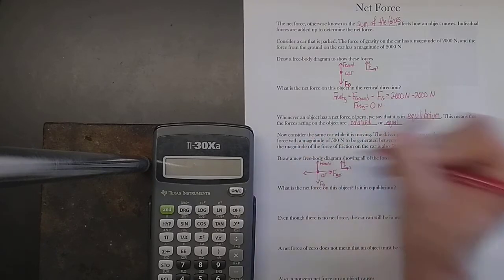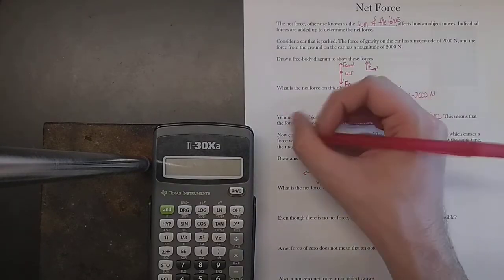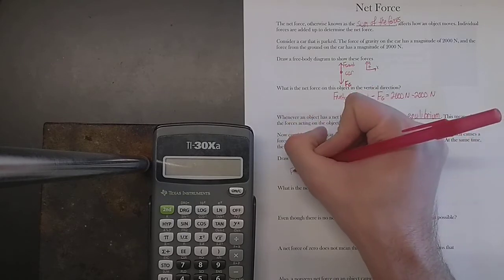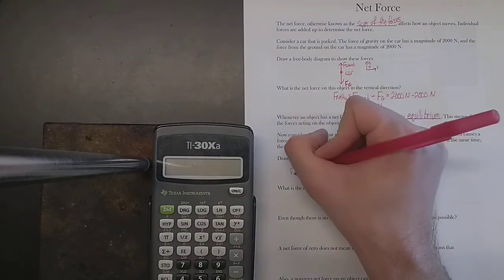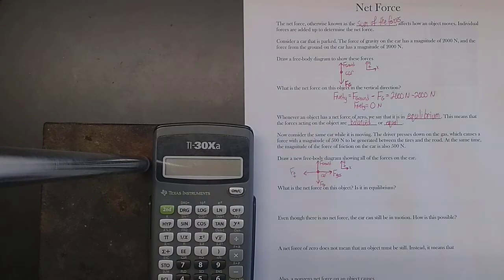And there's also a force of friction on the car. So I'm going to write F friction, or I'm actually going to abbreviate this one. I'm just going to call it F with a little F next to it, F sub F. That is a standard accepted notation for the force of friction. That's my free body diagram.